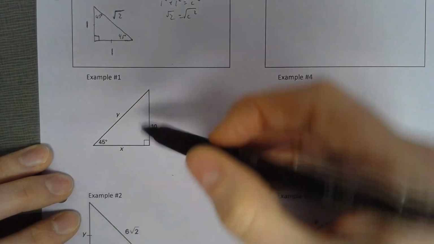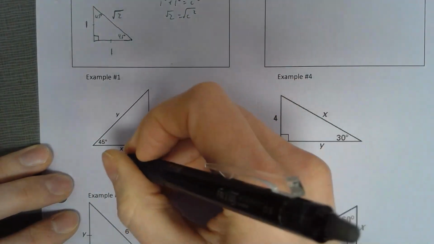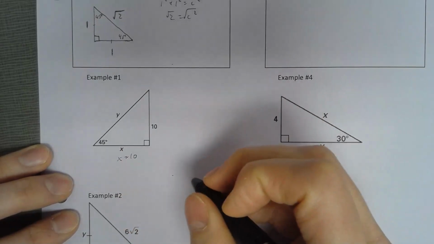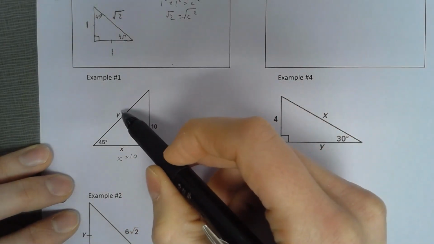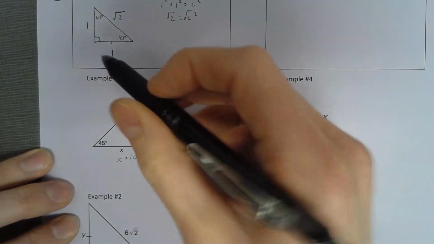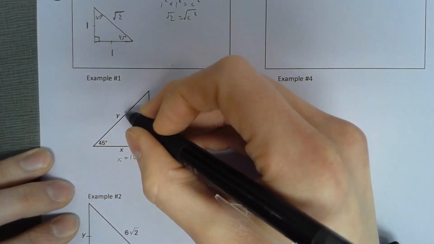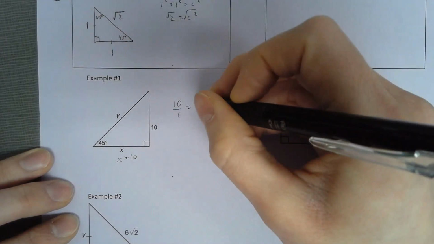If we know that this leg is 10, well, the legs are the same size, so this leg is also 10, x is 10. And this y here, if it's root 2, we can say 10 to 1 is the same as y over root 2.